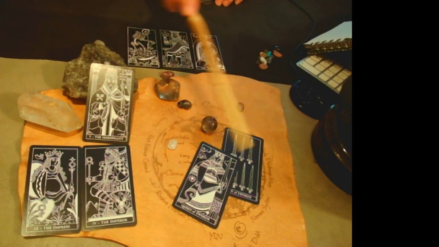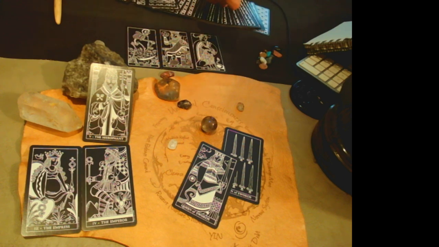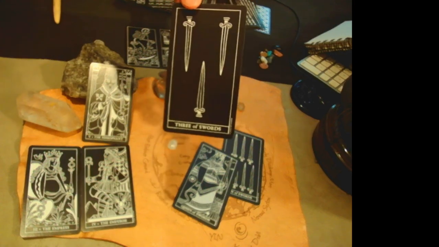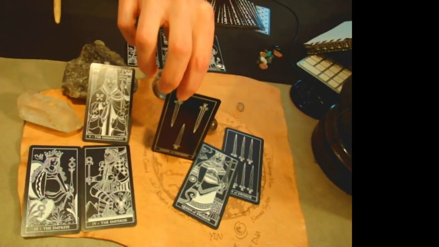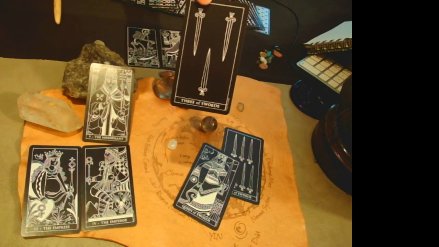It is so fabulous. The Seven of Swords is all about you knowing what is important for you. Okay. So there it is. Three of Swords. What's true in your heart? This is the block. It's in your heart. This could be heartbreak. This could be disappointment, family.